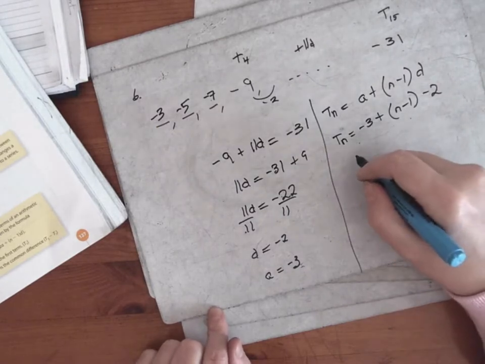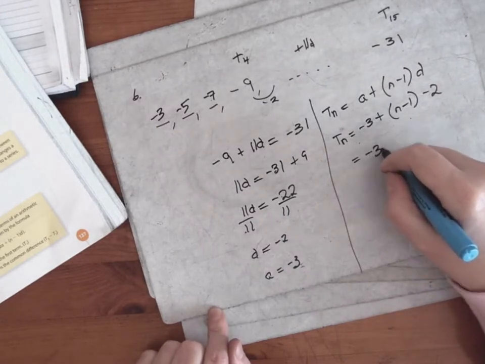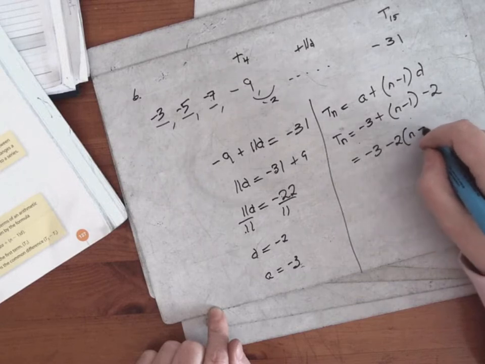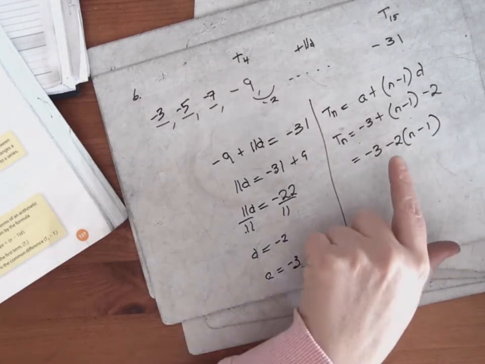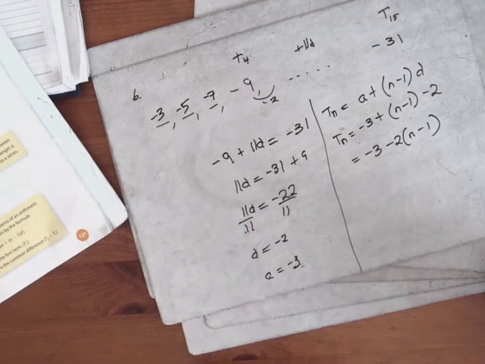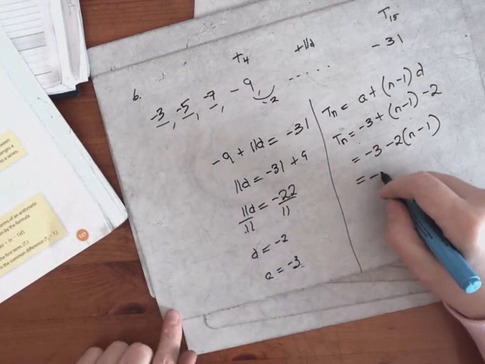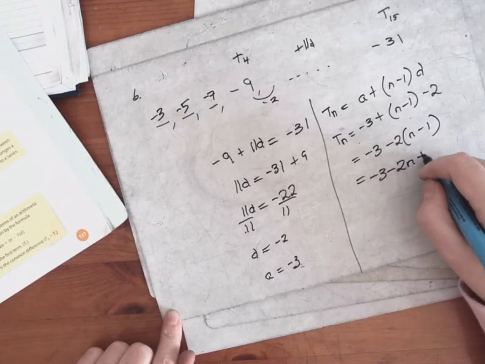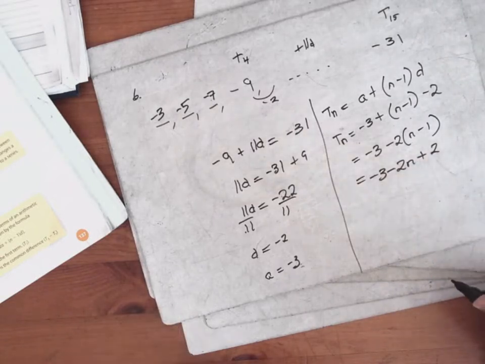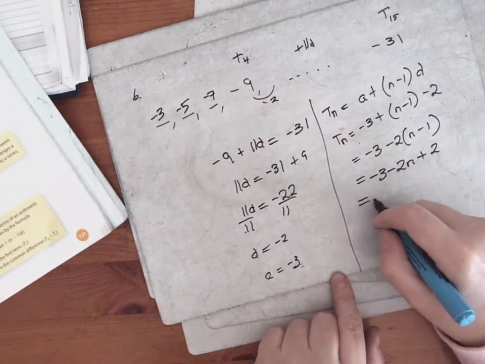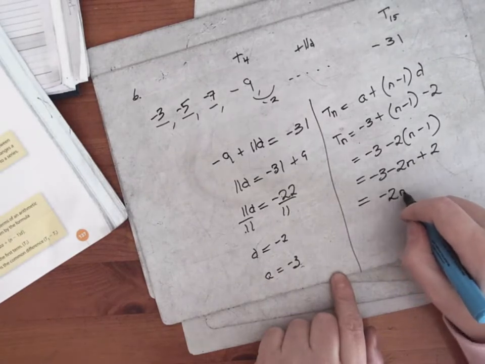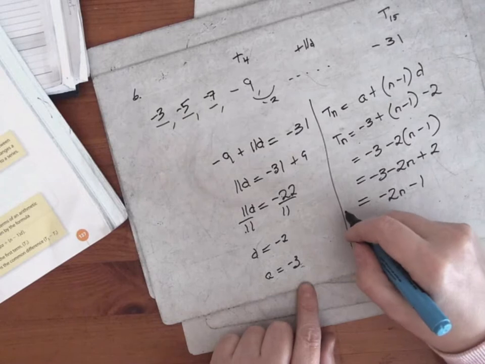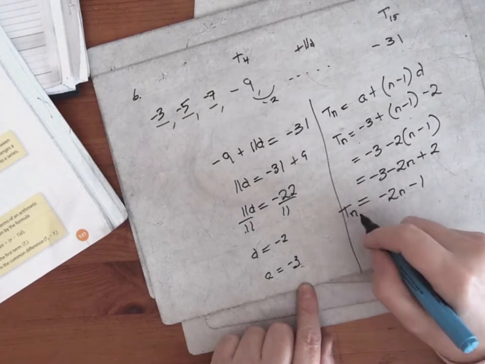Just put the minus 2 at the front, so it's minus 2 times n minus 1. Be careful here, you're multiplying in by a minus sign. So that's minus 3 minus 2n plus 2. So that would be minus 2n, and minus 3 plus 2 is minus 1. So that's Tn for that.